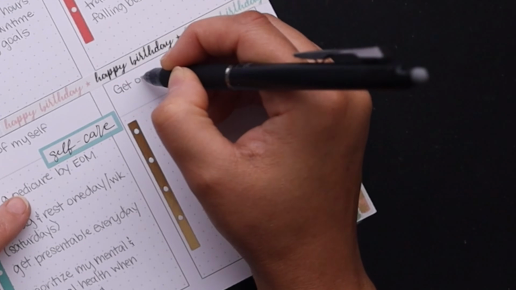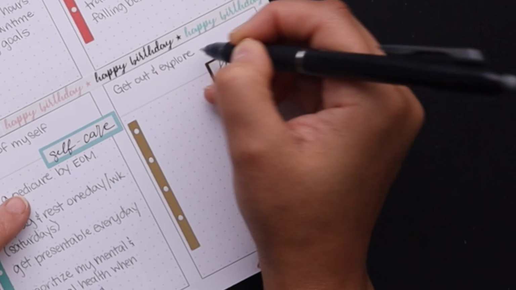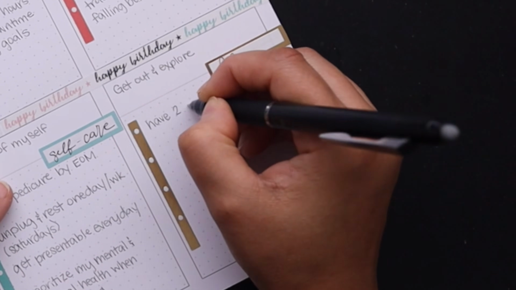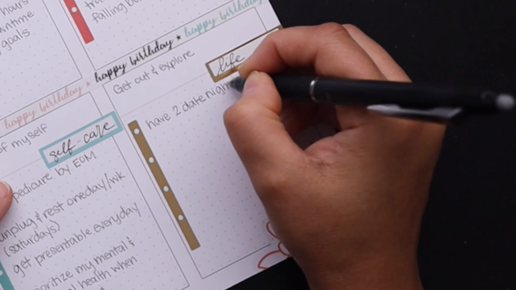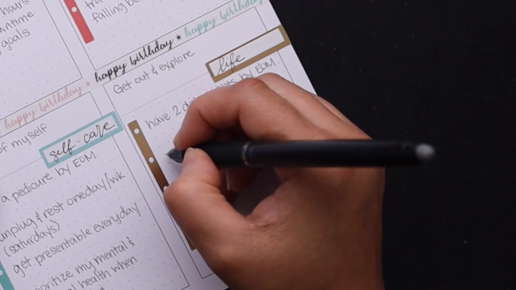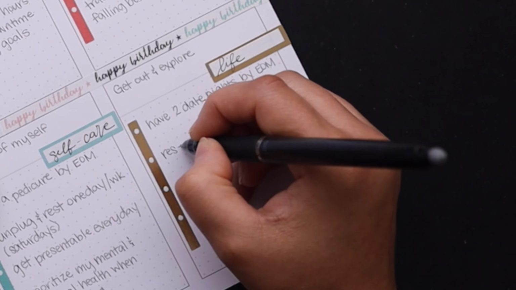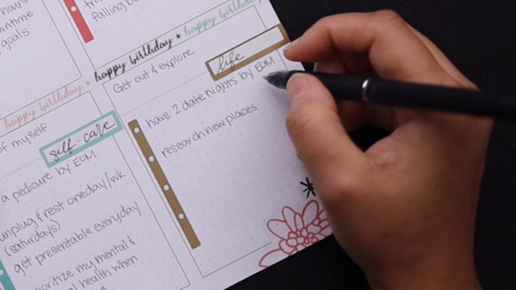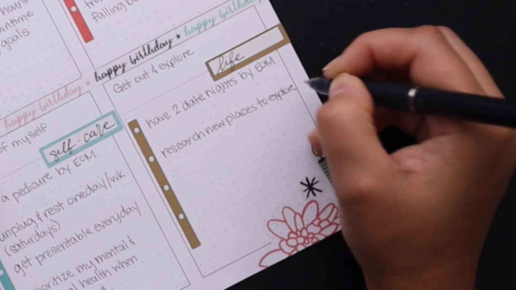Since I've just moved to a new place, I really don't know what's around me. I don't have any friend groups here. So I'm just trying to figure out how I can get out and enjoy life a bit more in this new environment. My first idea is to have 2 date nights by the end of the month with my husband. I think that's doable. We've already had one. It was really nice, so I want to continue doing that.